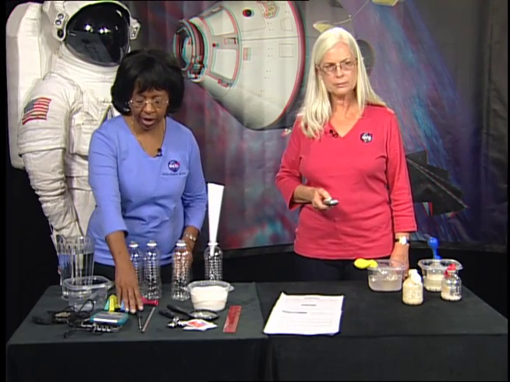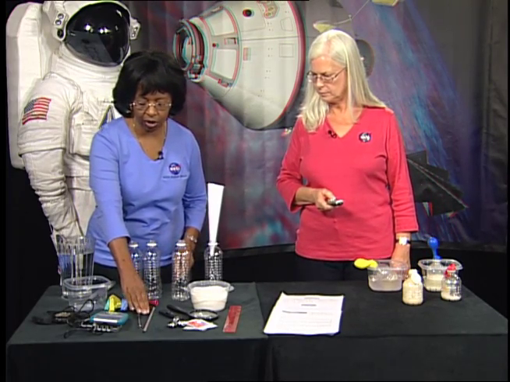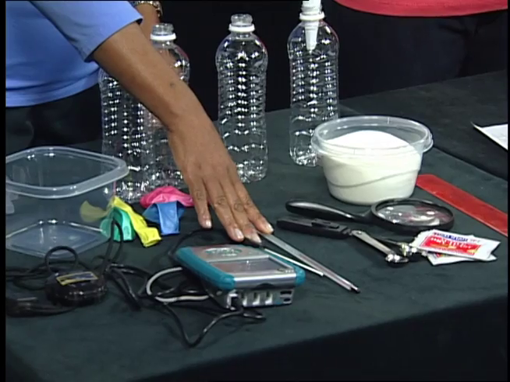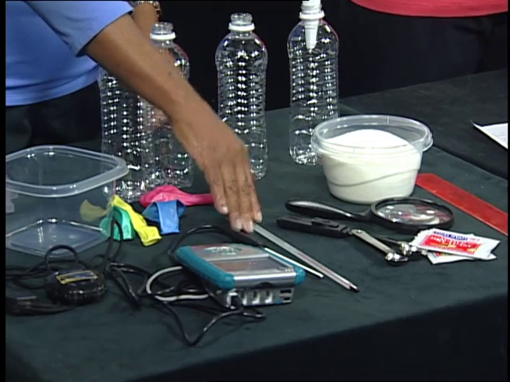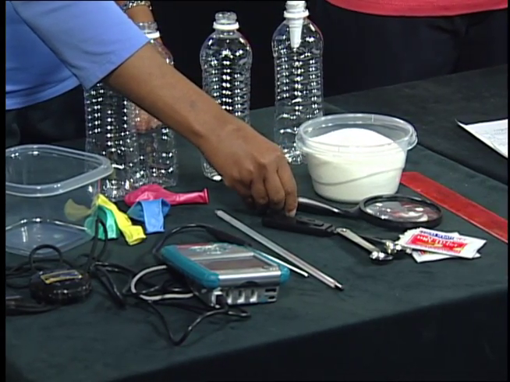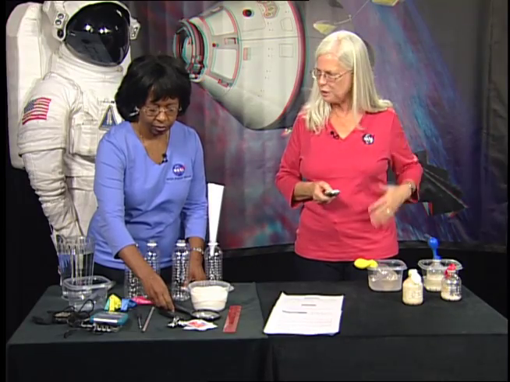I see right here we have thermometers, and we can use different kinds of thermometers. Yes, whatever the teacher has available. Okay, and also notice we have a magnifying glass. Good thing to look at those particles of yeast before we do anything with them.